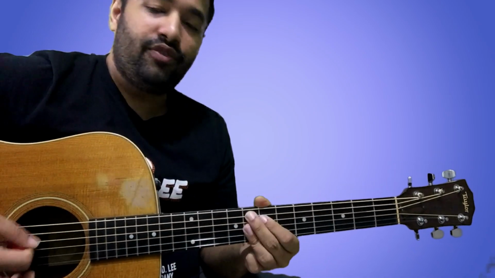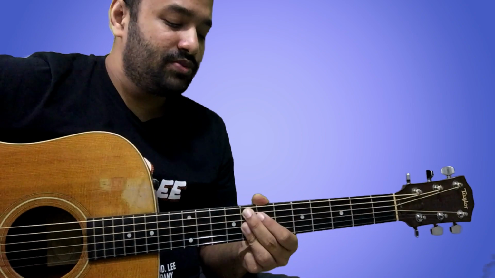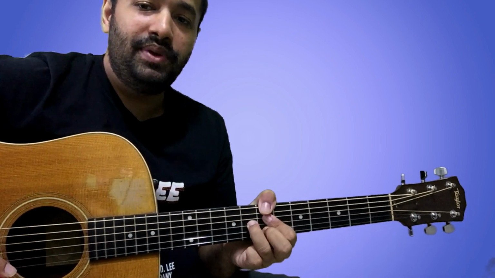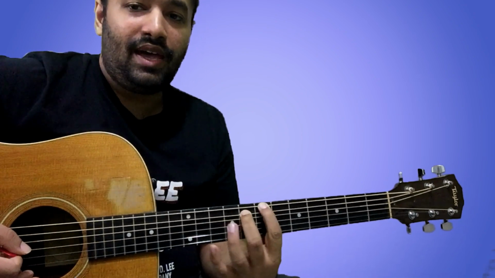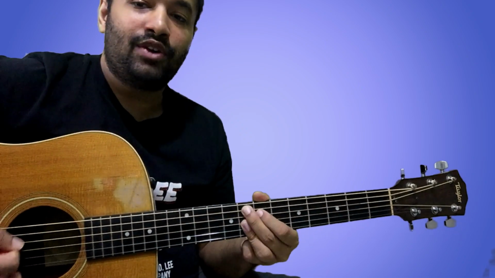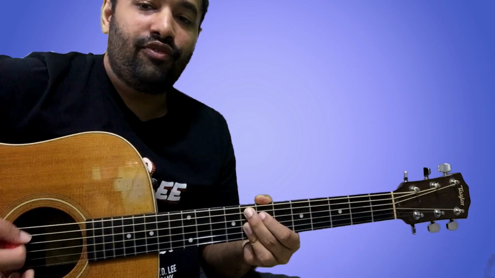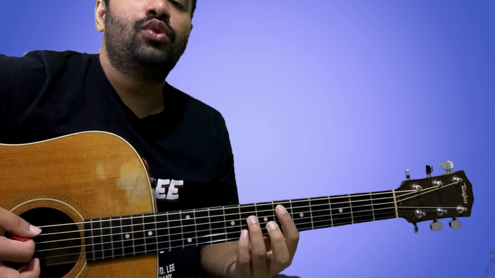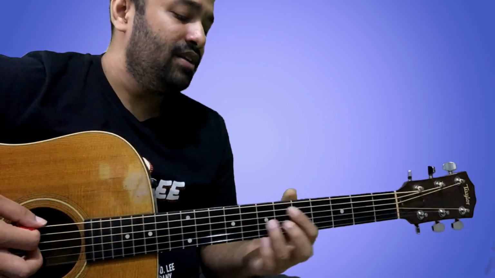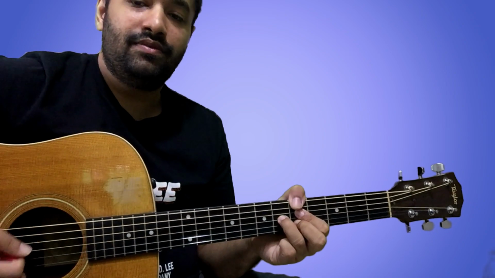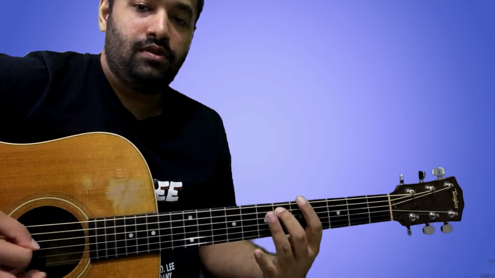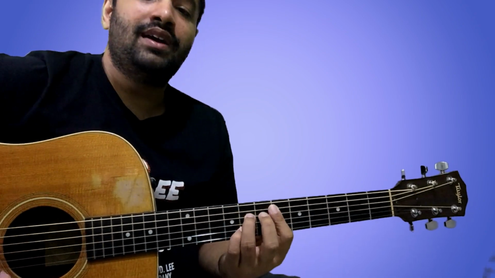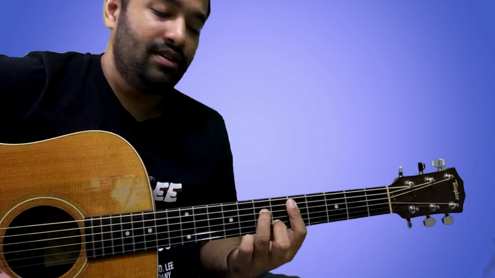So here this F9 is basically a tritone substitution of the B7, because B and F are a tritone apart, so it's called a tritone sub. So you're using an F9 going to E minor 7, then a cool D sharp 7, which is again a tritone substitute of the A7. So D sharp 7, and this leads nicely into the D minor 7.